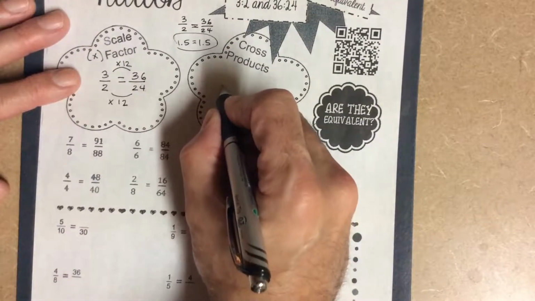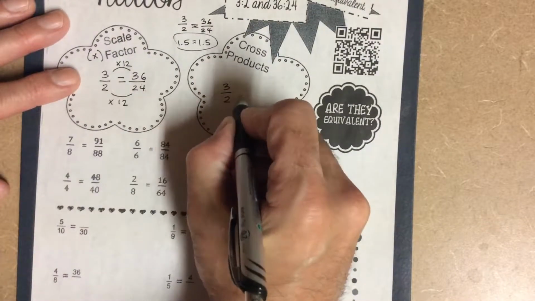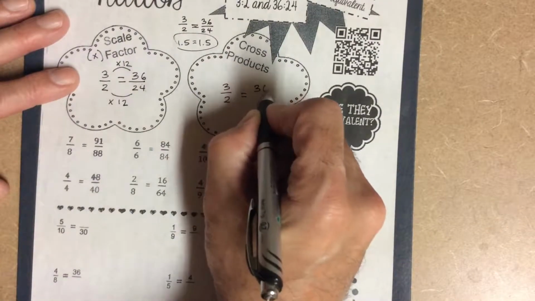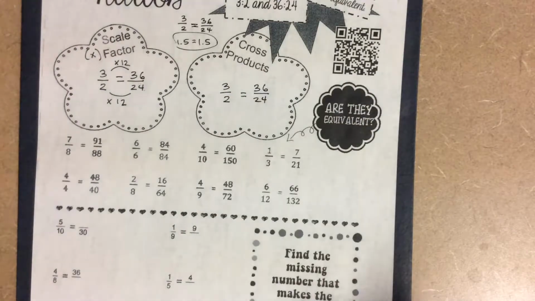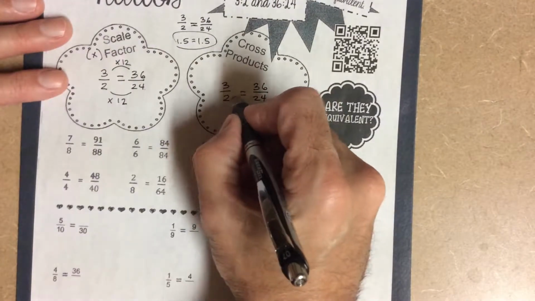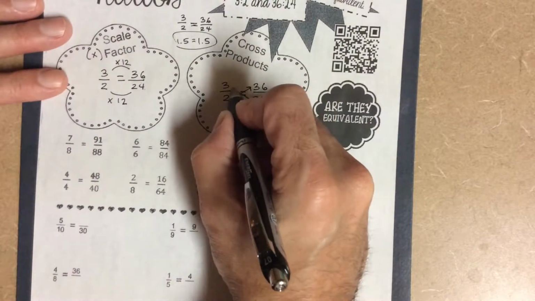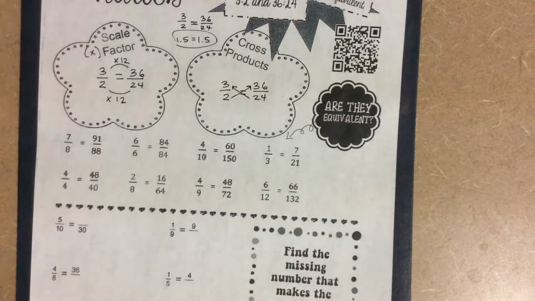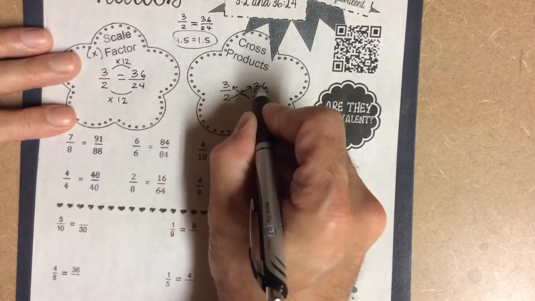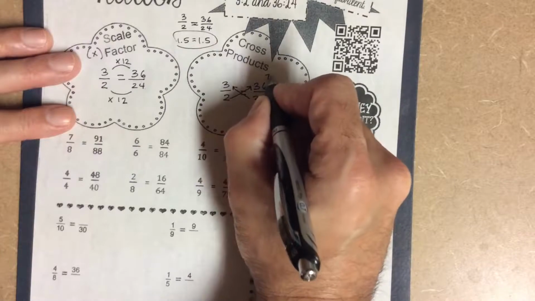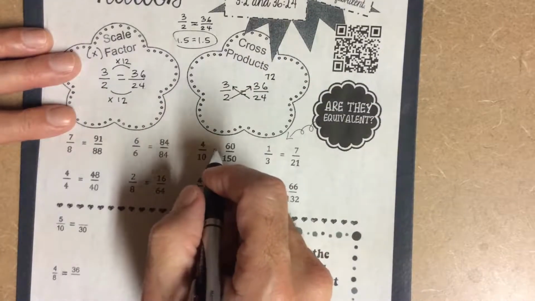Here's the other way, cross products. Now the numbers get pretty large, but you guys have a calculator. I'm going to have to do it in my head. I'm just going to make a cross, and I'm going to find the products. I'm going to multiply. 2 times 36 is 72.